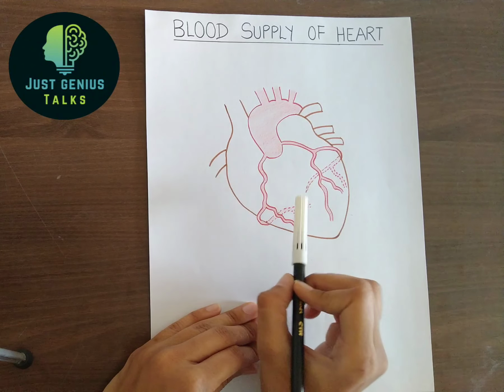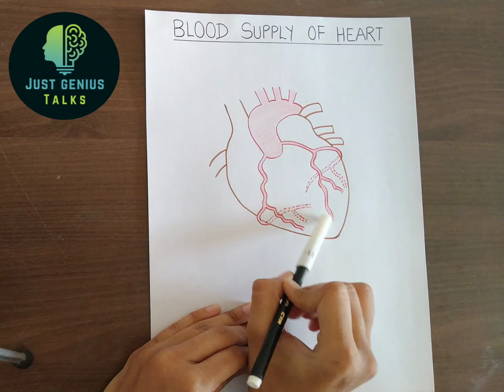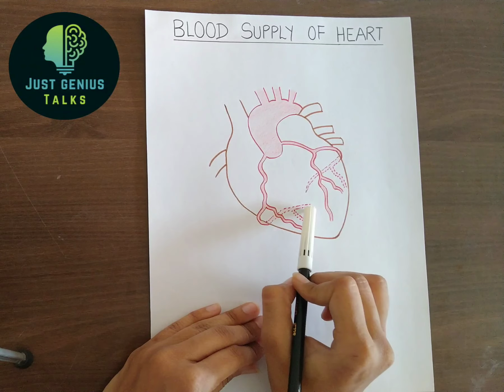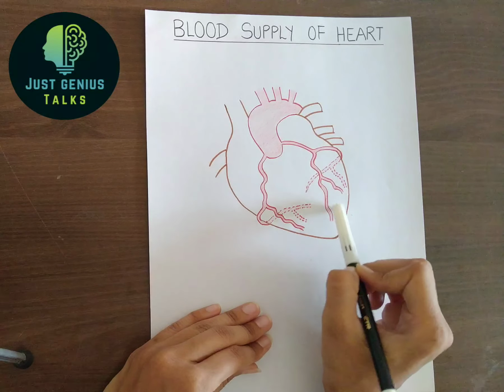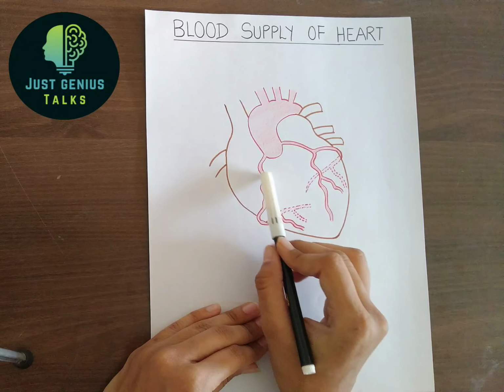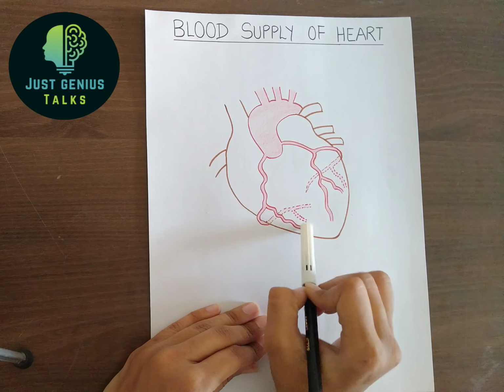So the posterior part of the left ventricle is supplied by the right coronary artery and the anterior one is supplied by the LAD. The RCA also supplies the posterior one-third of the interventricular septum. Anterior two-third is supplied by the LAD and posterior one-third is supplied by the right coronary artery, the RCA.